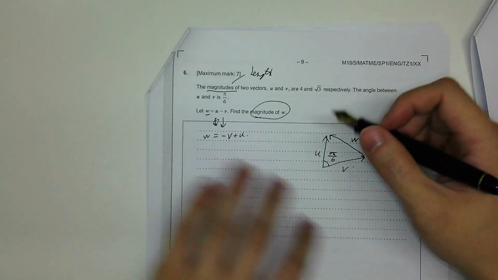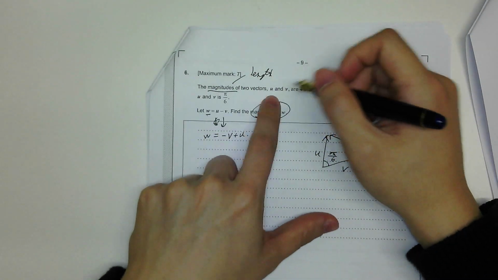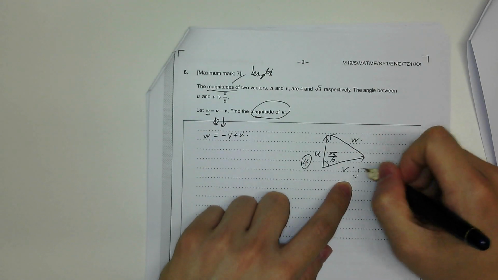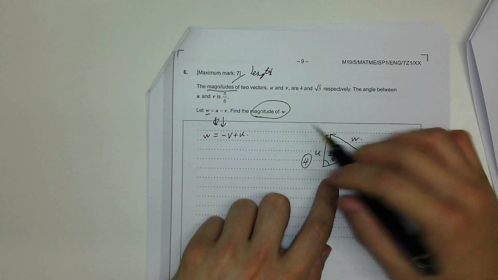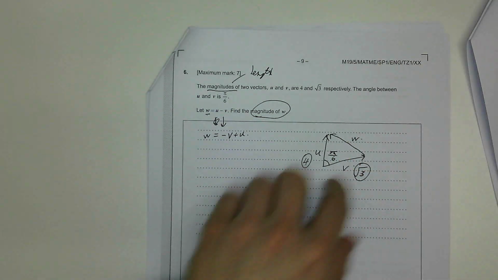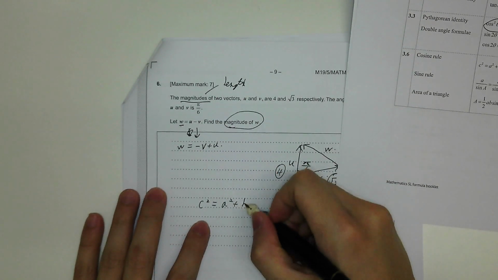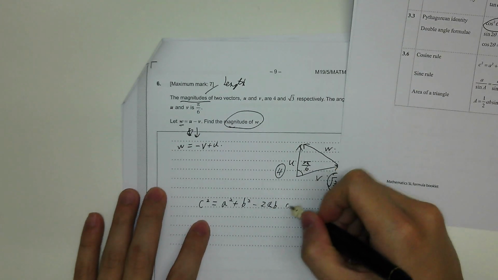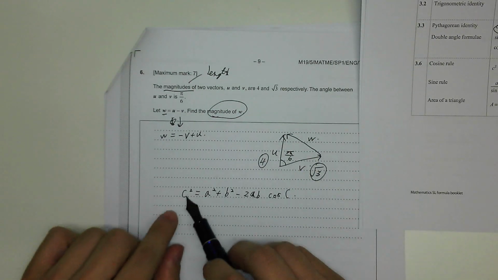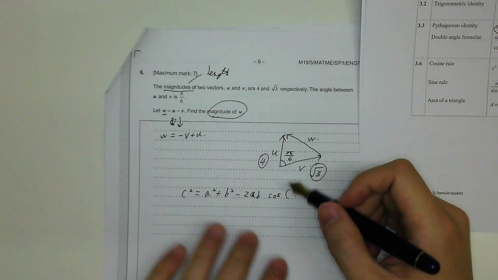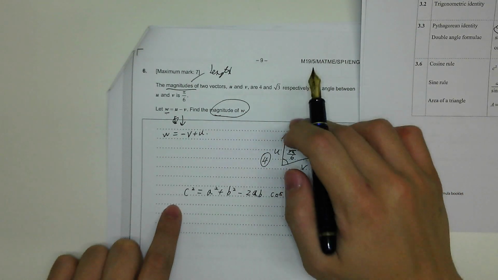So find the magnitude of w. See, there's a triangle here. And both the lengths of u and v are given. The length of u is 4. The length of v is root 3. So now you see a triangle with two sides and one angle, and the angle is the included angle between these two sides. We can use the cosine rule. So the cosine rule is here: c squared equals a squared plus b squared minus 2ab cosine angle c. When you put the lengths and angle into this formula, the side c is unknown. Now the angle we have to put is pi over 6. So that means the side c is w, the length of w.